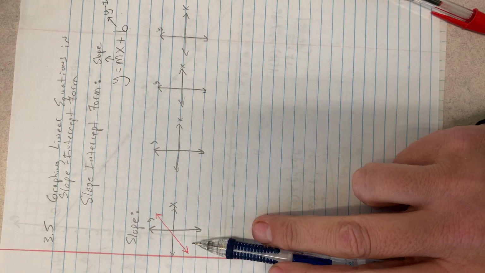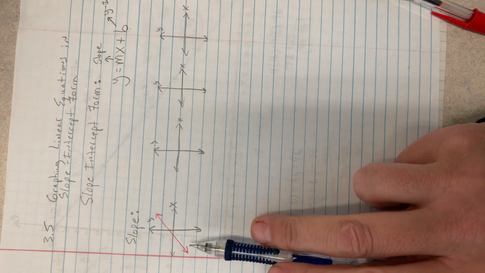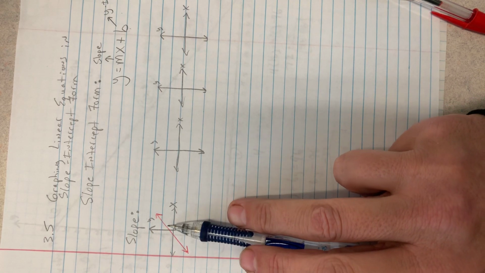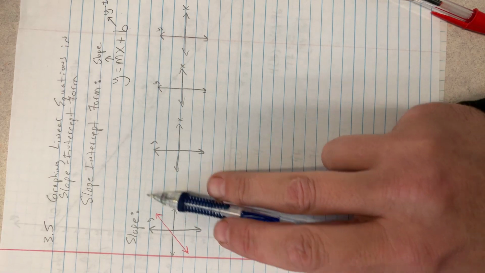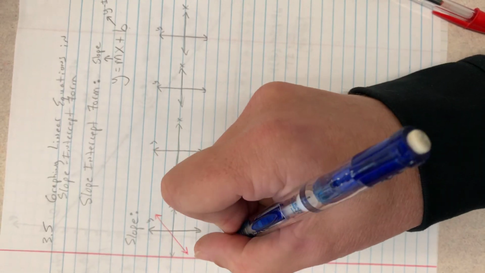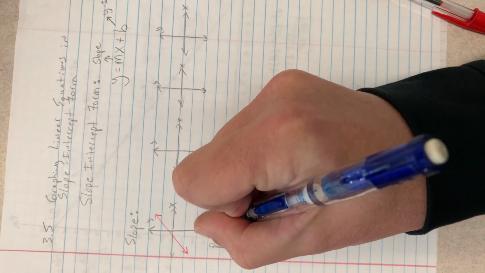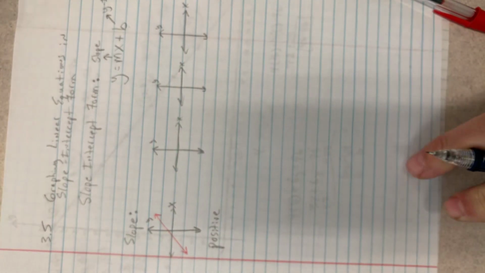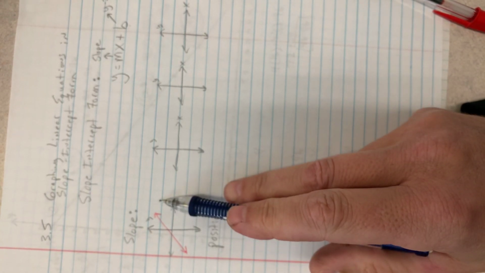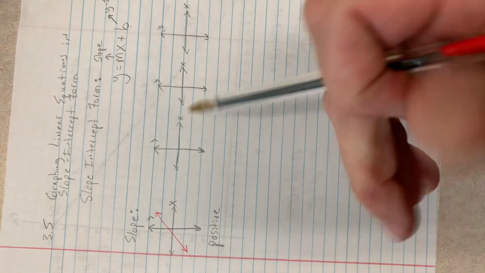When I look at this line and I go from left to right on the x-axis, this line is rising. It is going up. Y's are becoming more positive. My y's are getting bigger. This has positive slope. And I can tell if the slope of a line is positive or negative by just looking at the graph. If it's rising as I read it left to right, it's positive.